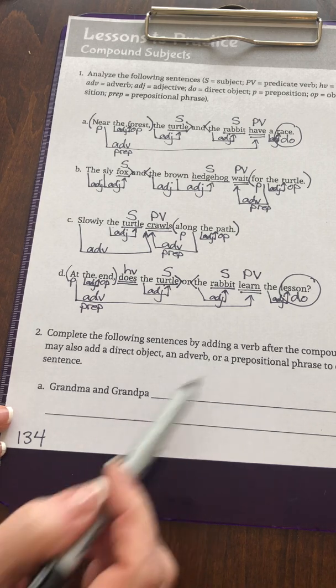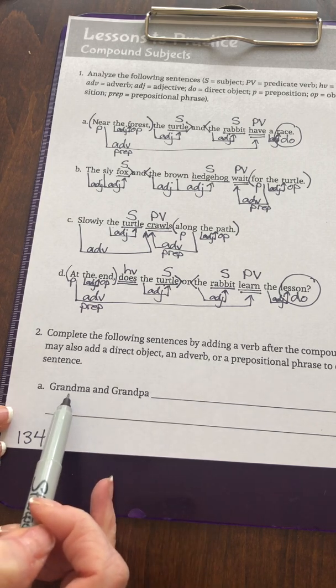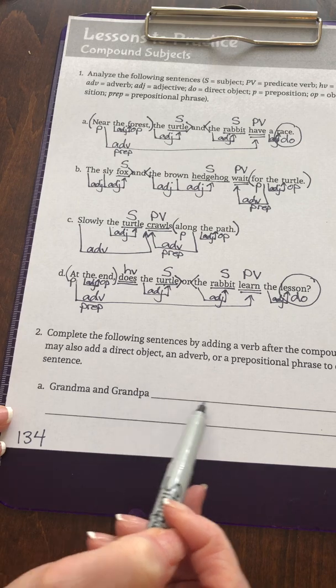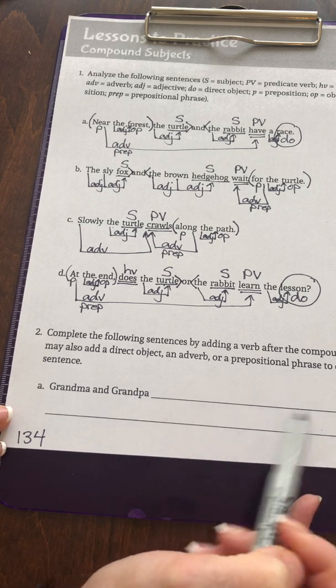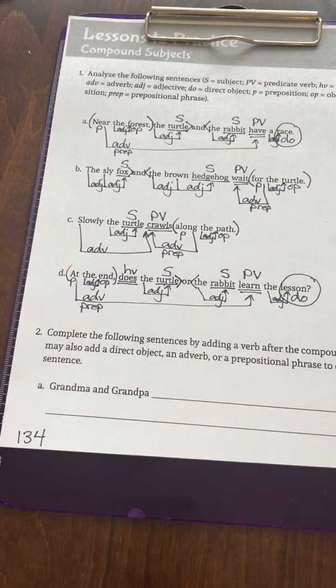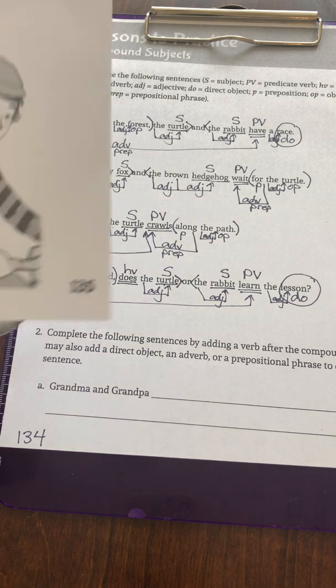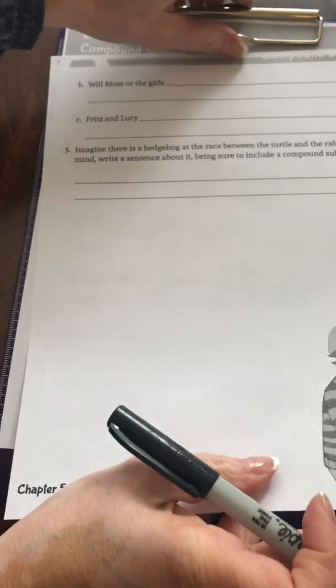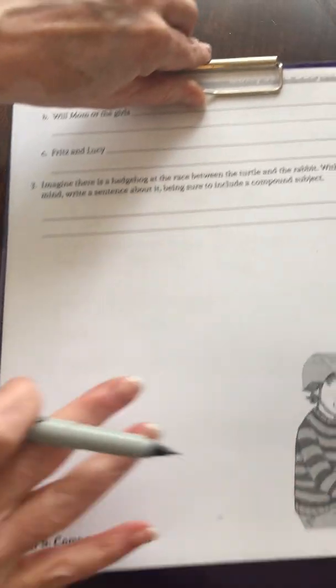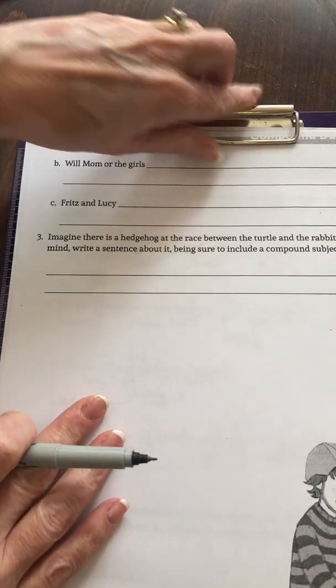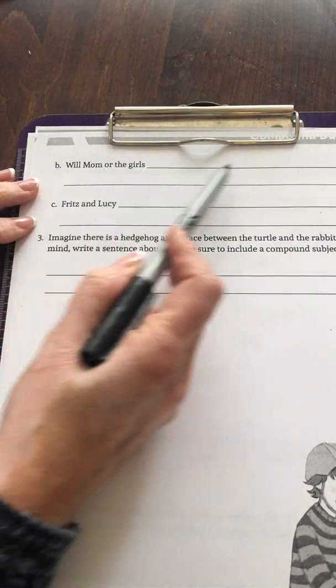You will add a verb after the compound subject. Grandma and grandpa, finish the sentence. Give me some verbs, direct objects, whatever you think sounds good. Make sure you think about that clearly. Turning then to page 135, you are also going to do this page on your own. B, will mom or the girls blank?